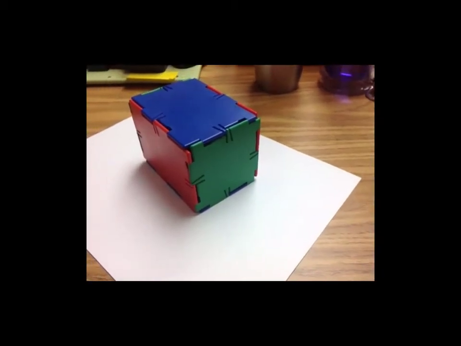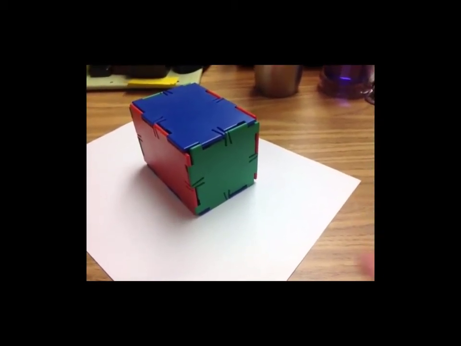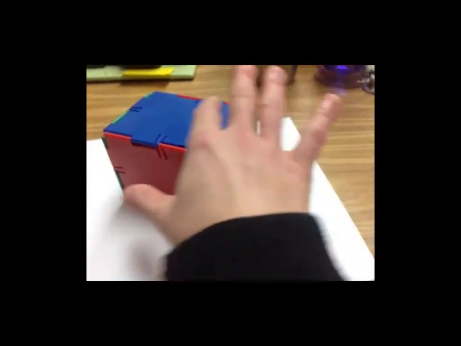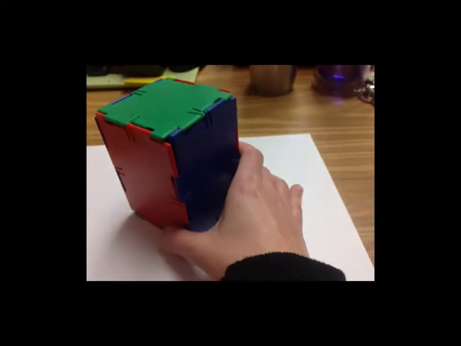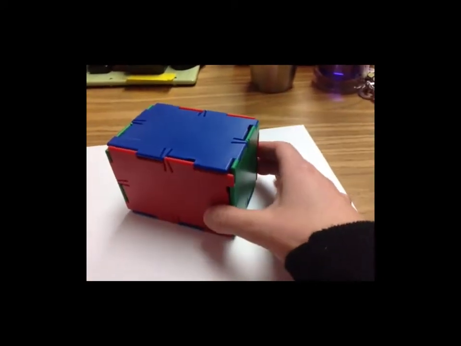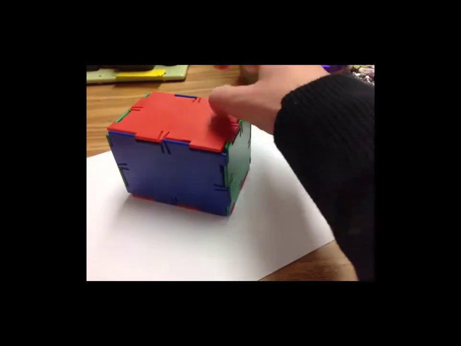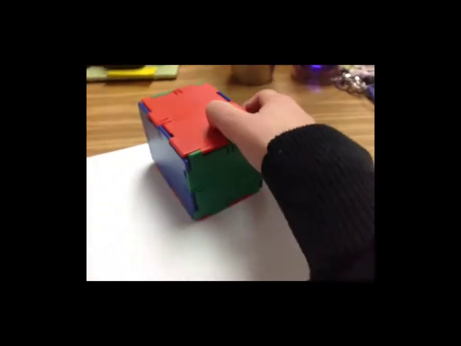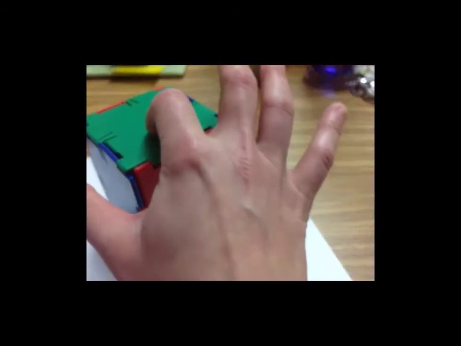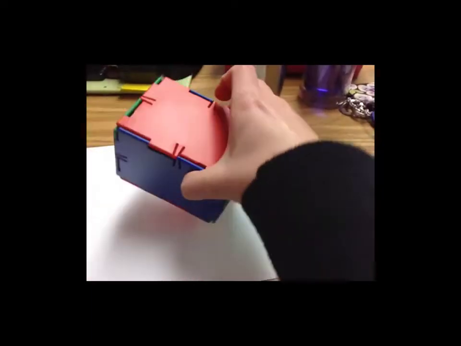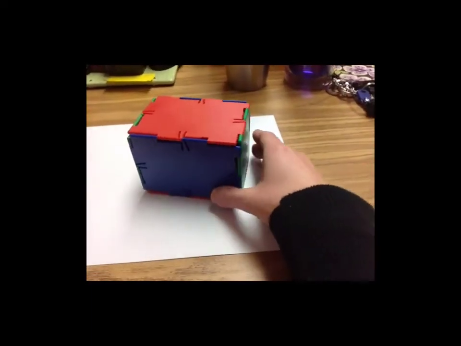And we're going to figure out how to find the surface area of this figure. Now the surface area is finding the area of all the surfaces and then adding them together. So if you look here, we have 1 surface, 2, 3, 4, then this green one is 5, and 6. So we have a total of 6 surfaces that we need to find the area for.